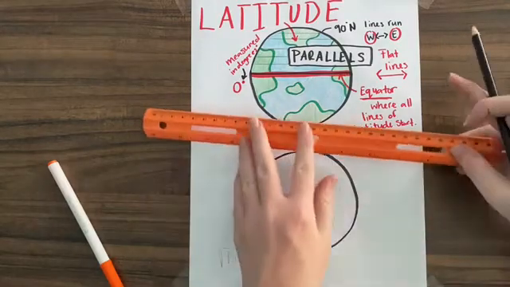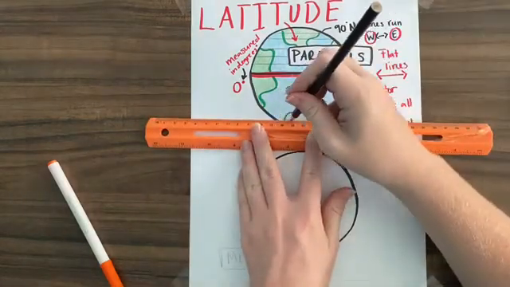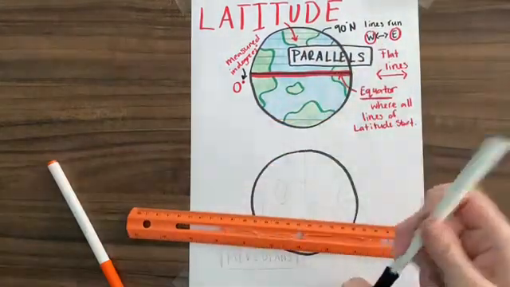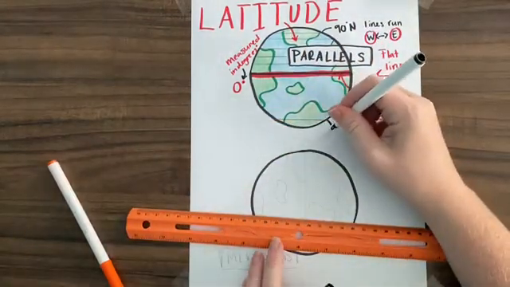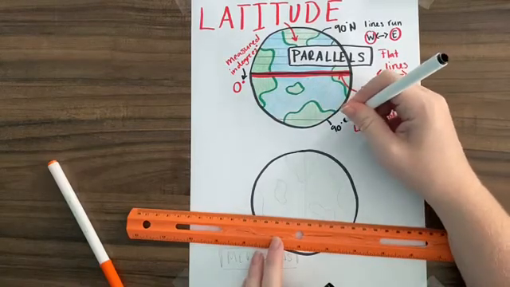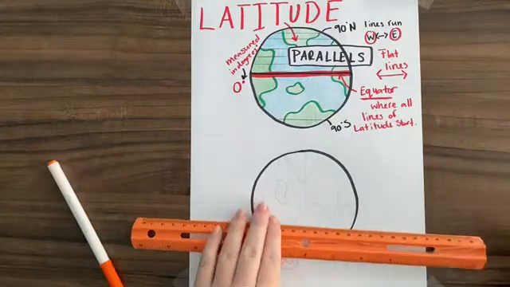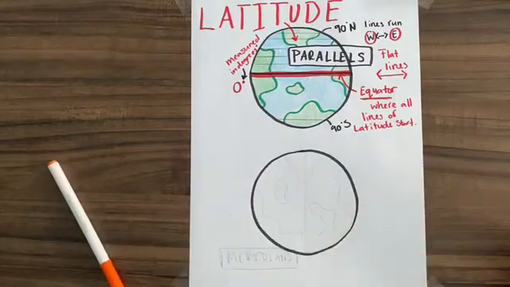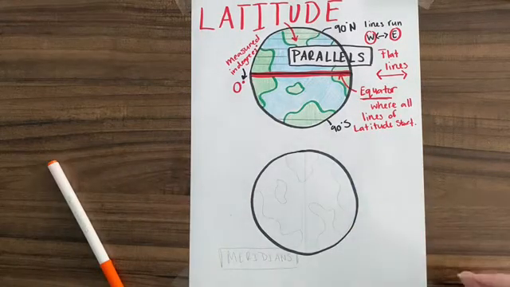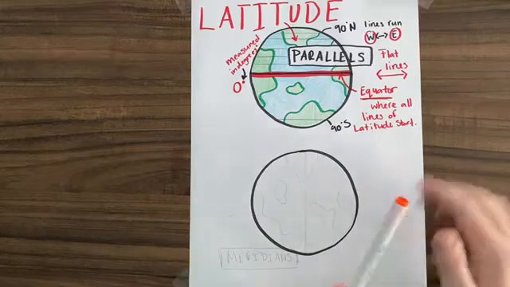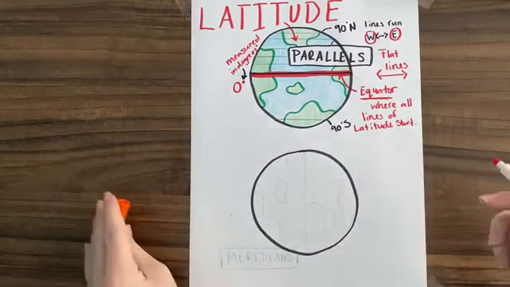Down here, around the same place, might be 90 degrees south, because it's in the southern part. Like I said, this will make a little bit more sense once we start practicing it. So let's do our next piece so that we can move on and try some of this.